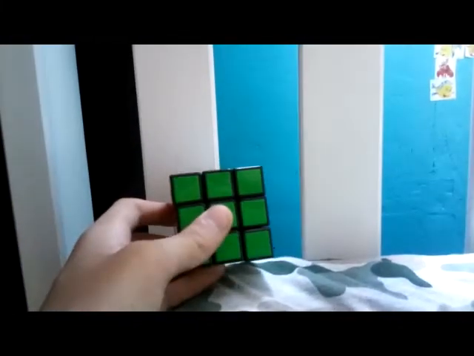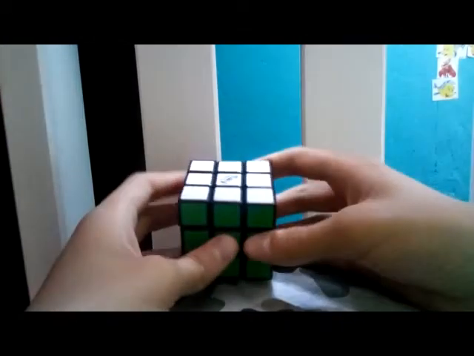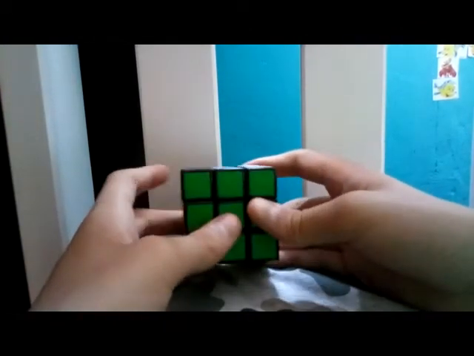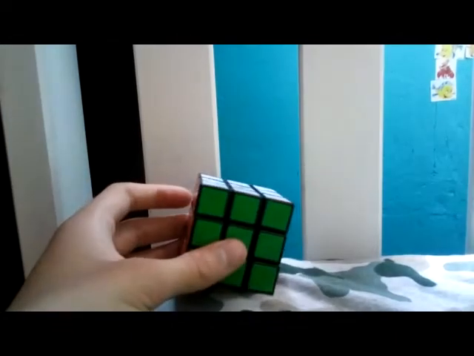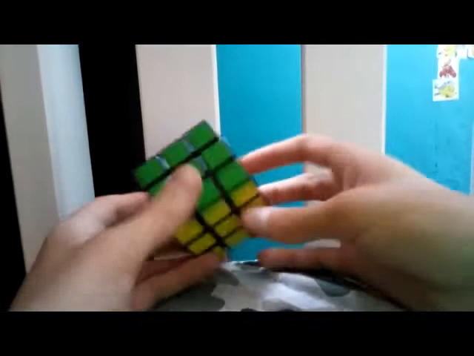Alright, so today I'm going to be showing you all 14 algorithms of the LMCF beginner's method. And by that, I mean the beginner version of LMCF, not that many algorithms. There's only 14 if you don't count the corners. So yeah, let's get straight into this.